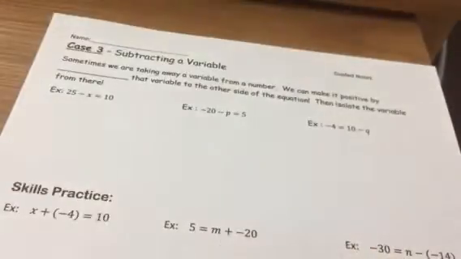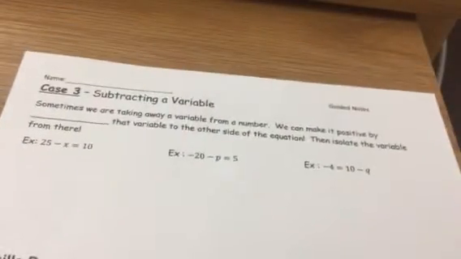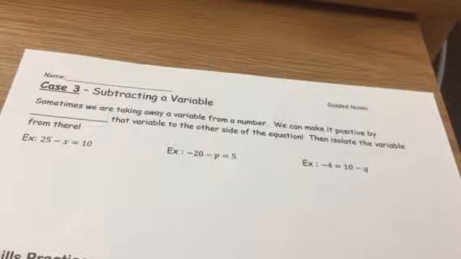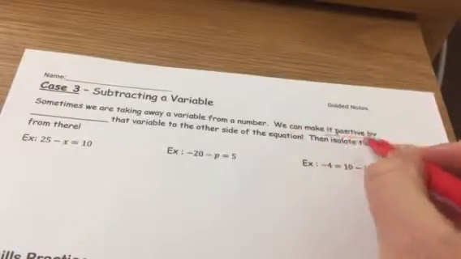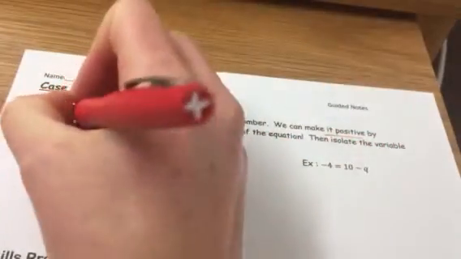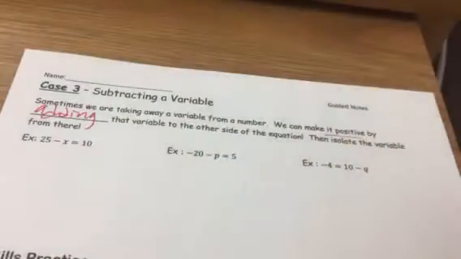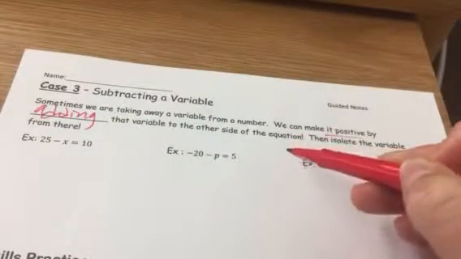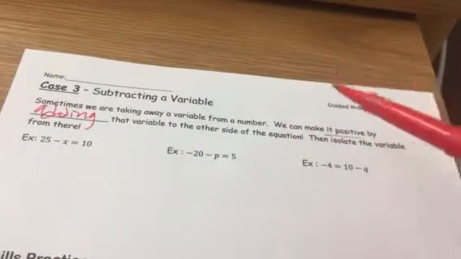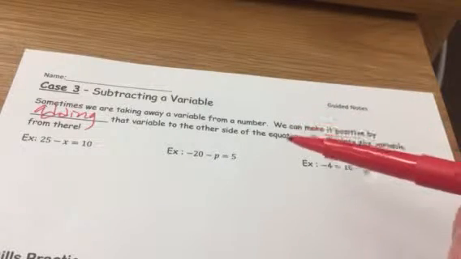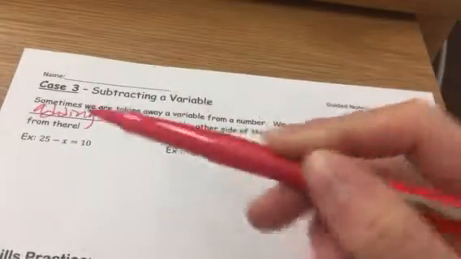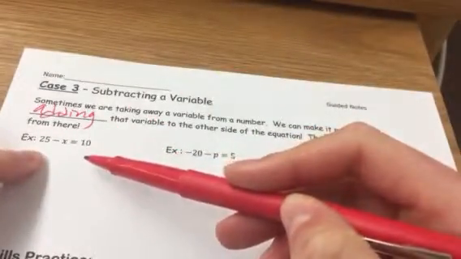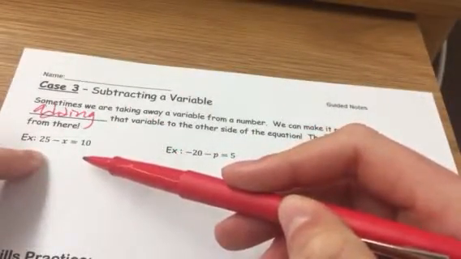Now let's look at what I think is the most difficult of the 3 scenarios when we're dealing with negatives. So sometimes we are taking the variable away from another number, which means that variable is negative. We don't want it to be negative. So the way that we can make it positive is by adding that variable to the other side of the equation. Because if you remember, you can do anything you want to an equation as long as you do it to both sides. So to this equation, if I wanted to, I could add 100 to both sides.